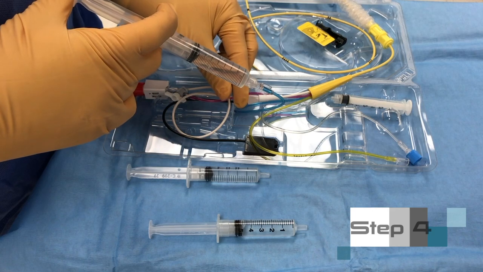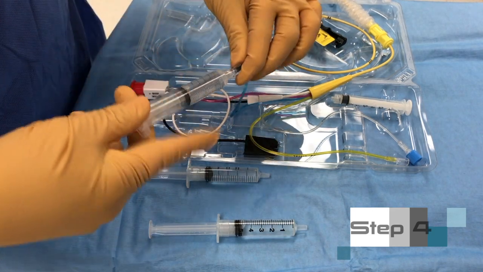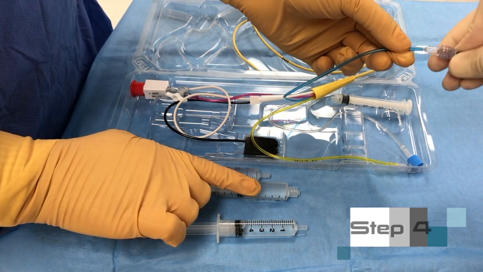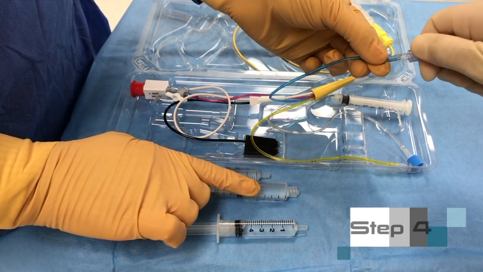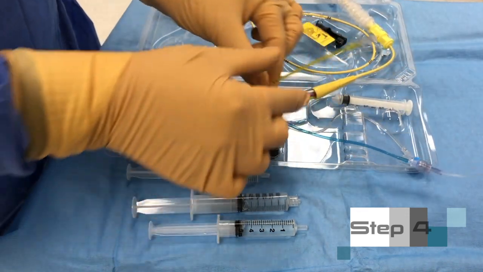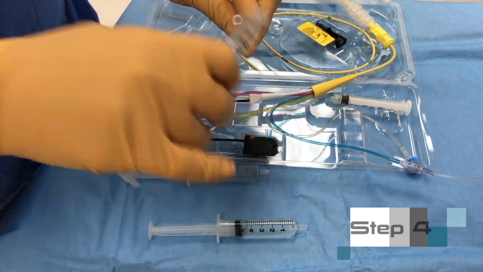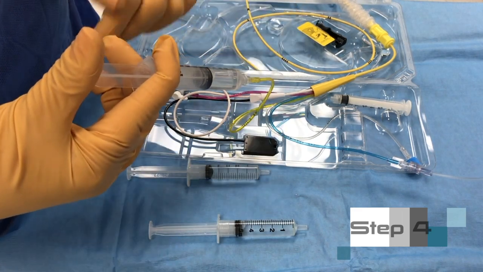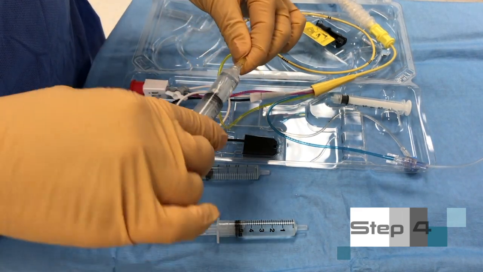Have the assistant connect the right atrium port to a CVP transducer. And connect the PA port to the pulmonary artery pressure transducer.